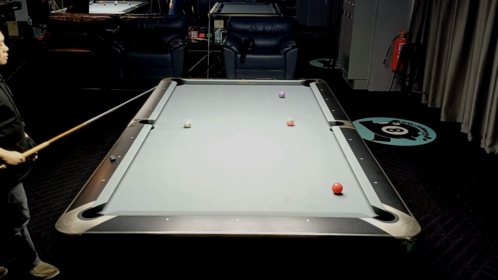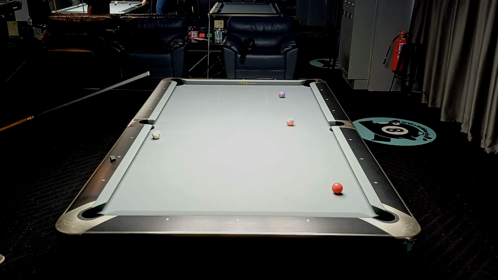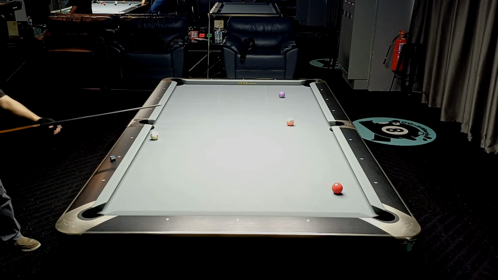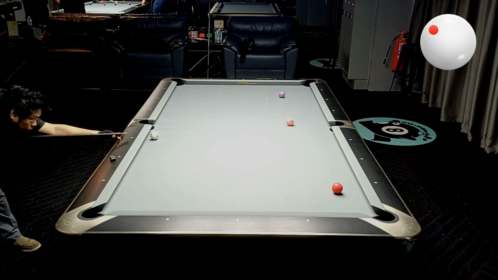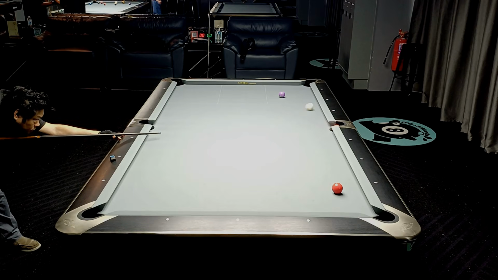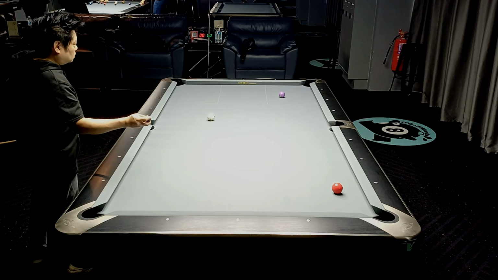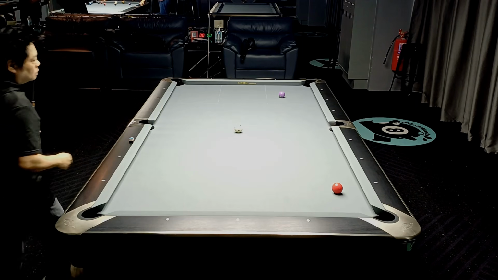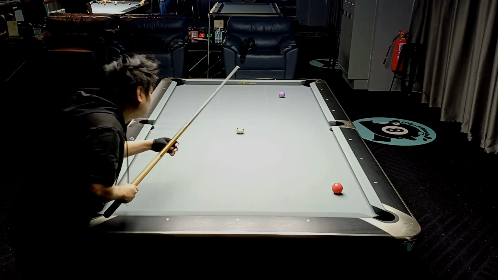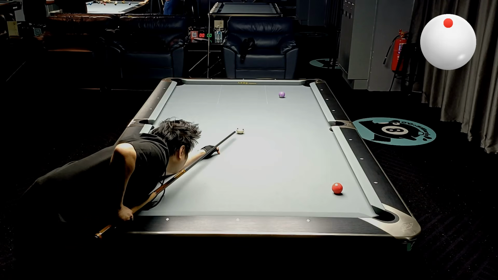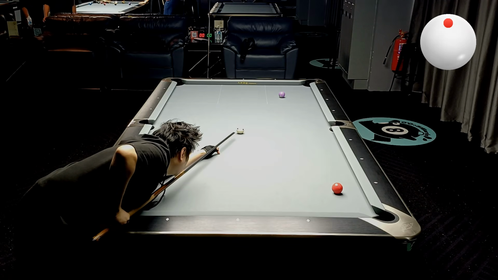Here's a final tip echoed by a great YouTube channel, FX Billets. If you're performing a follow shot, hit the same spot above center every time. If you're performing a draw shot, hit the same spot below the center every time. This way, the only variable you have to deal with is your speed control. It will really pay off in the long run in building your muscle memory.